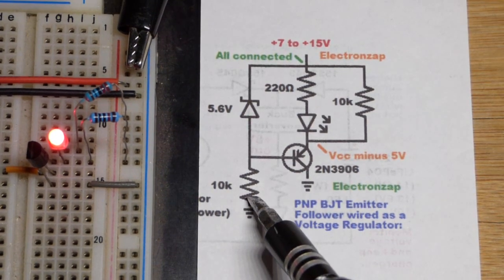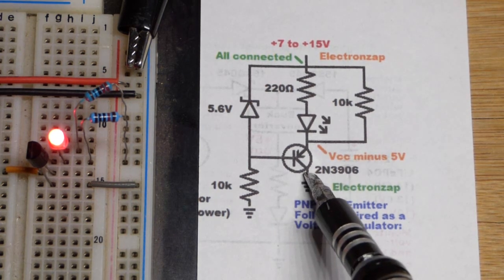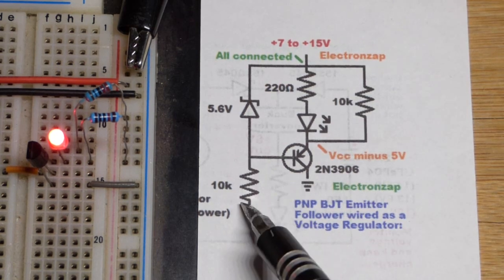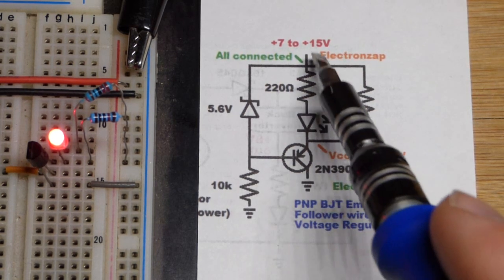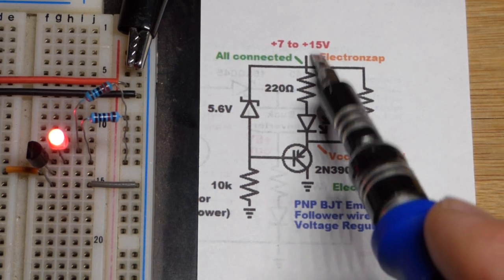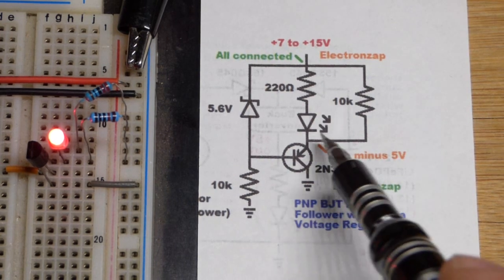But 10K seems to work okay, so I'm using that until I have to go lower. So we can go up to 15 volts. We would not be able to if we were just using a 1K, I don't think. Maybe we could, but that'd really be pushing it. So we can go 15, maybe even 20, I don't know. But definitely 15 volts as long as we have this 10K resistor there.